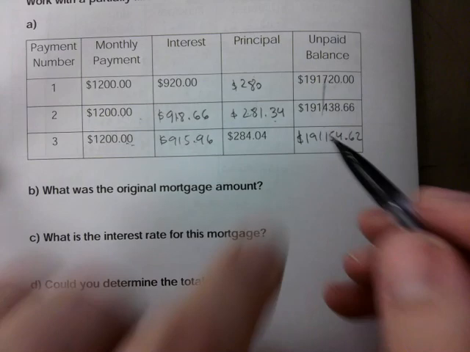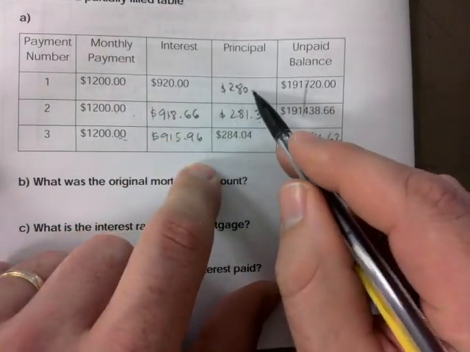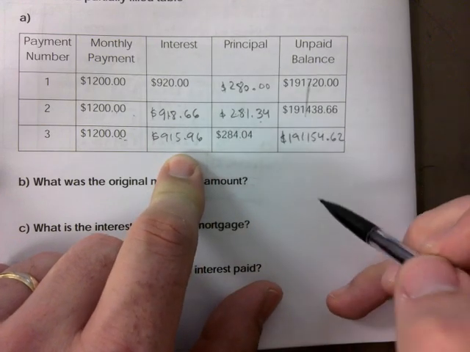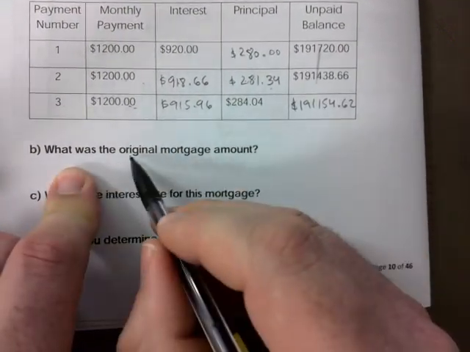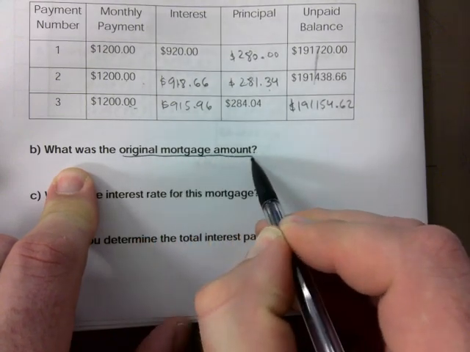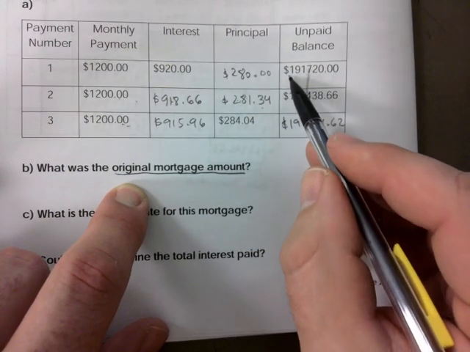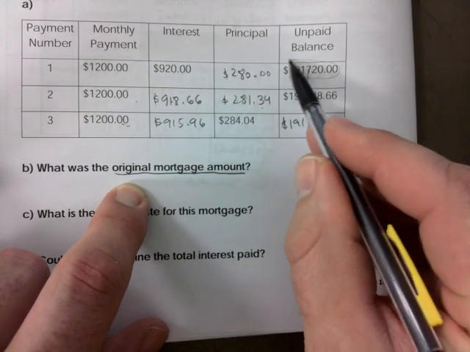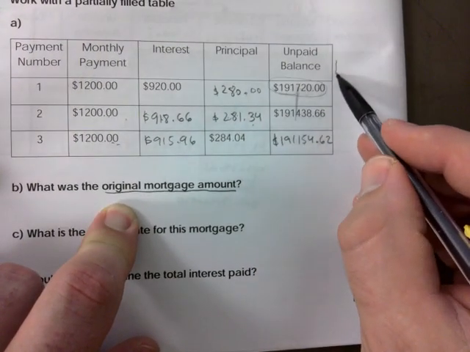Okay, so this should have been pretty straightforward for you, just adding and subtracting. And now the tougher questions, right? What is the original mortgage amount? Like, how much did you start off with? Basically what you want to do is take this unpaid balance and add the principal to it to come up with that amount, right?